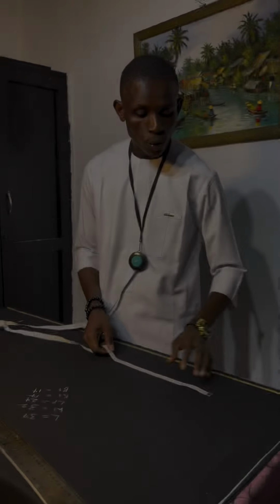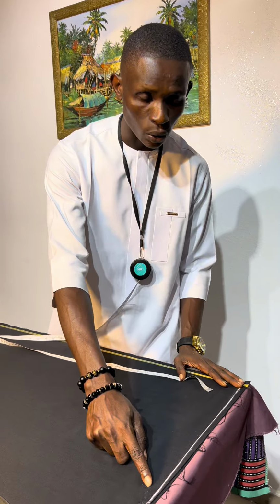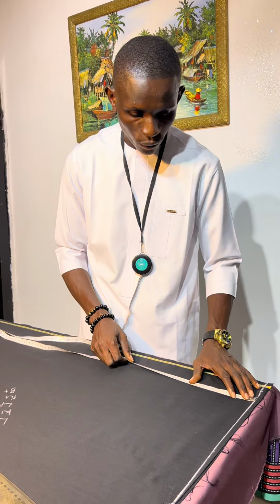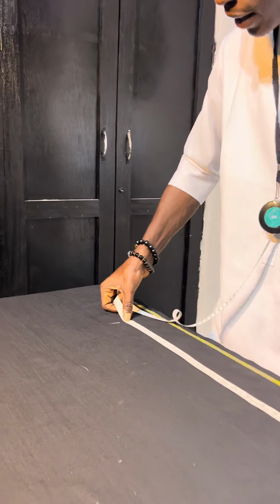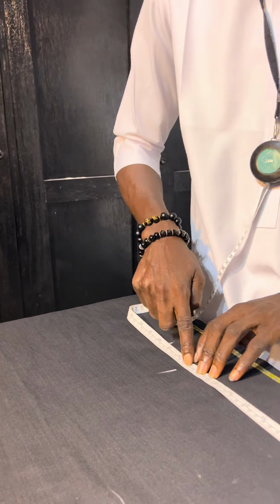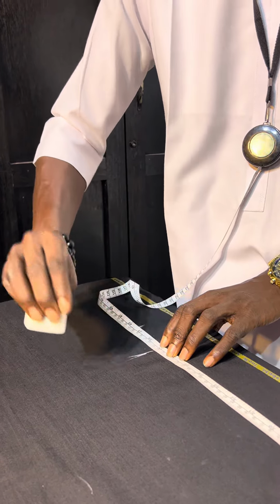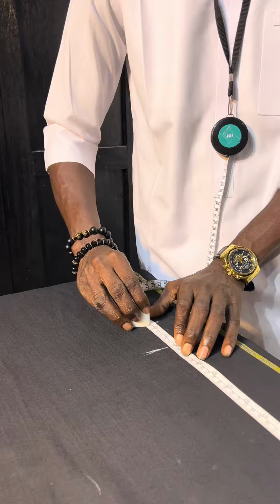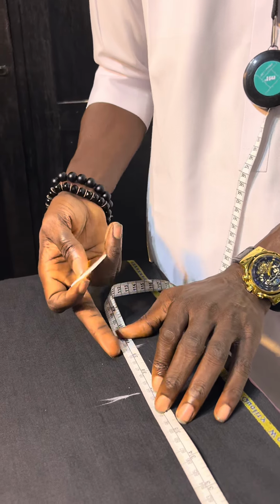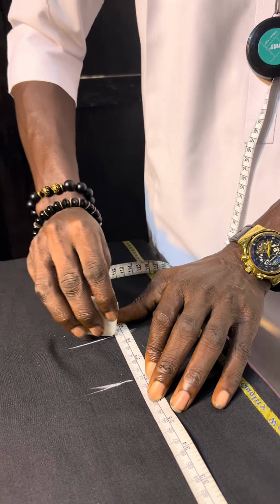To get the length of the trouser, remember we have identified the waistline. You place your tape from there downwards to wherever the length of the client stops, which is 37. You can see I've marked 37, and you add your folding allowance for the boot of your trouser. The boot always has folding, so I'm adding a 2.5 inch allowance.